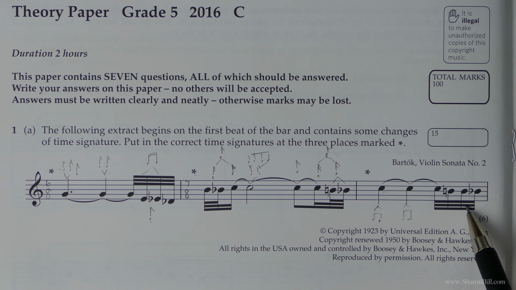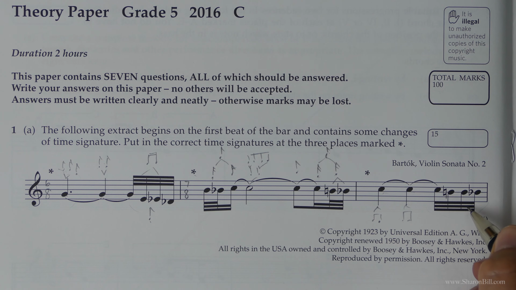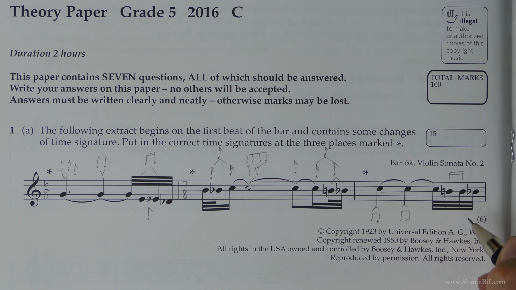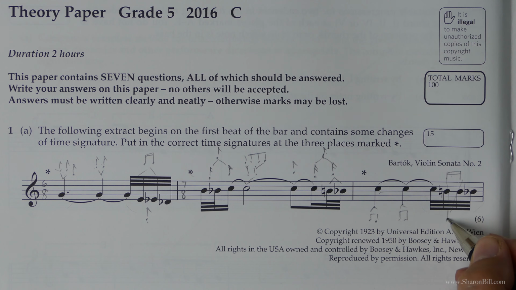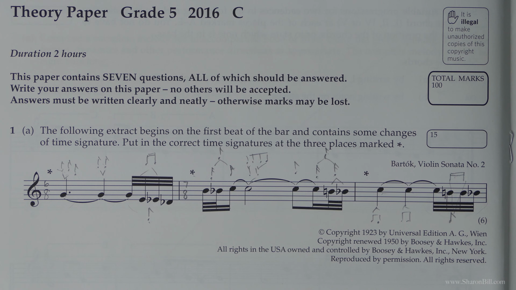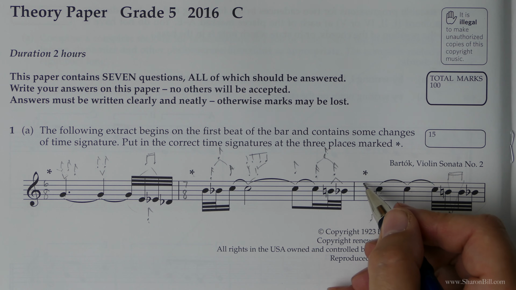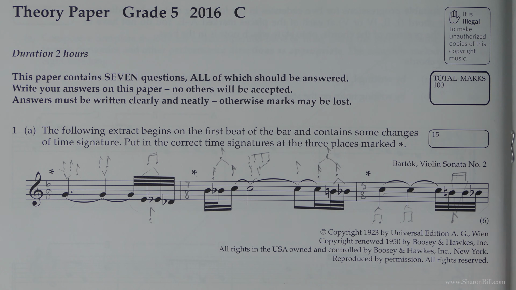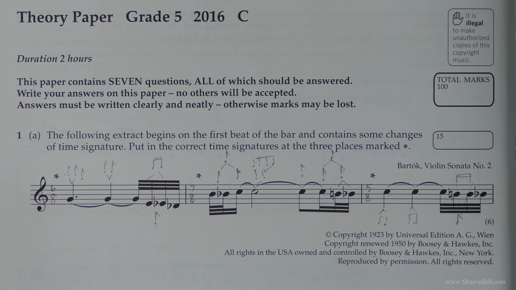And then here we know that 4 demi-semiquavers, or 4 32nd notes, take the same time as 2 semiquavers or 2 16th notes, and 2 semiquavers we know make 1 quaver, 1 eighth note. So that's 1, 2, 3, 4, 5 over 8. So we just have to do the maths and break it down a little bit at a time. So that's that one completed. Let's move on.